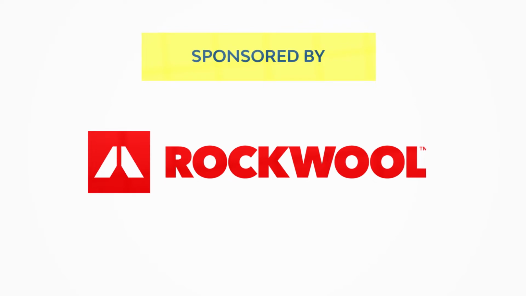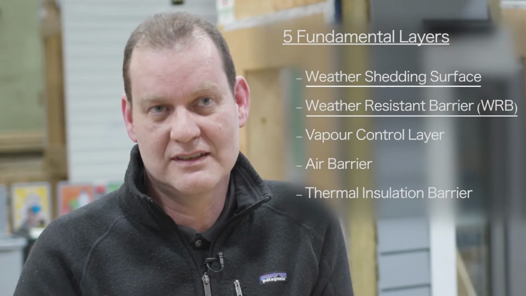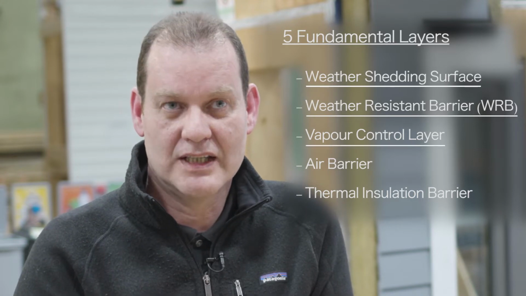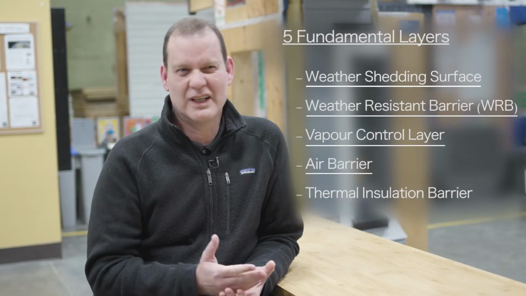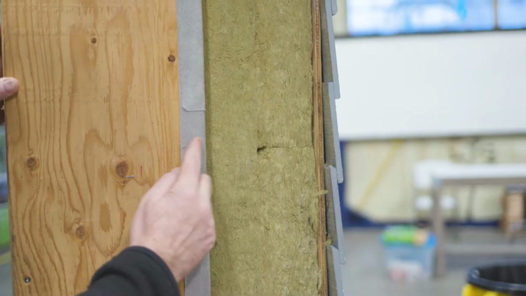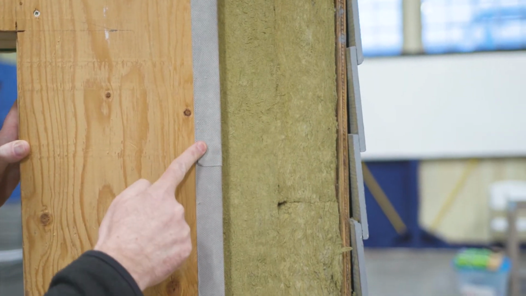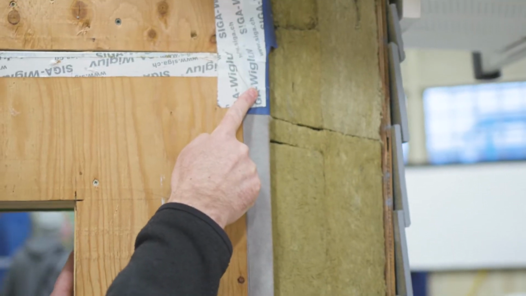Every passive house assembly has 5 fundamental layers. Those fundamental layers are the weather shedding surface, the weather resistive barrier, the WRB, the vapor control layer, air barrier or air control layer, and the thermal insulation layer. The air barrier, its function is to prevent the movement of air through the building envelope.